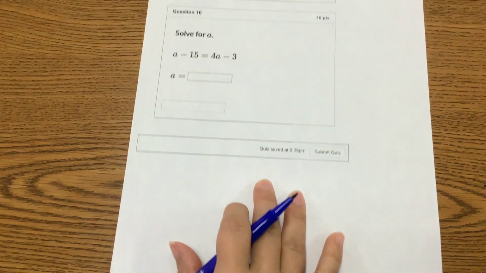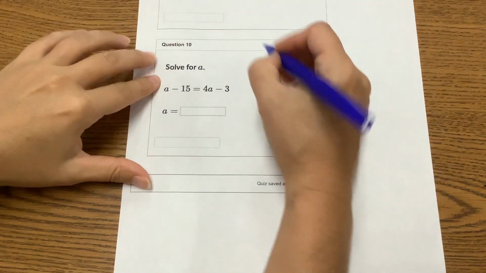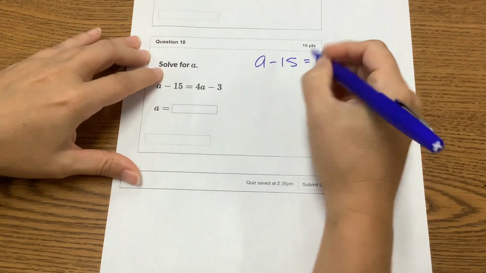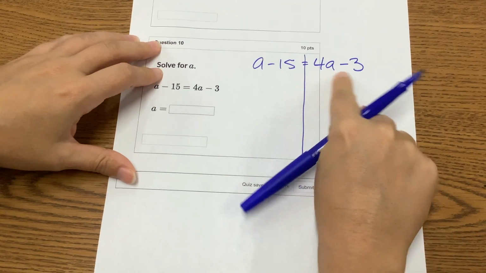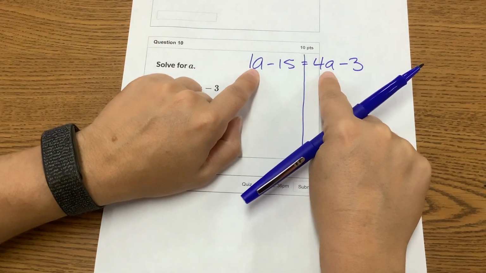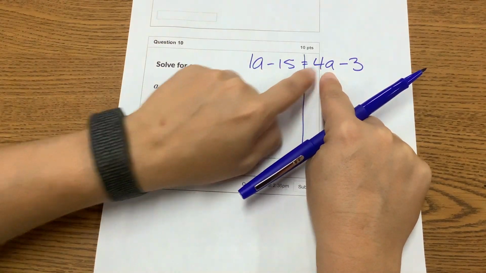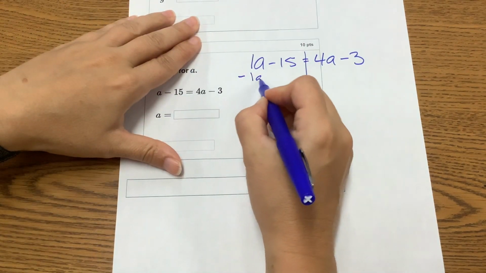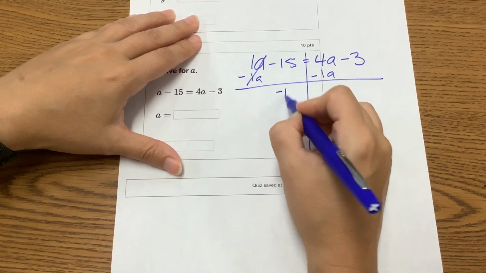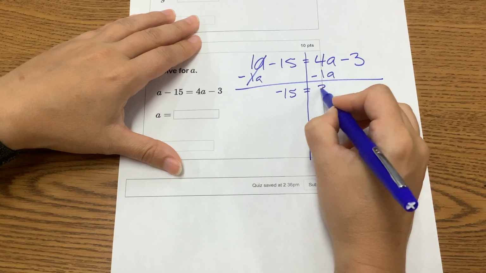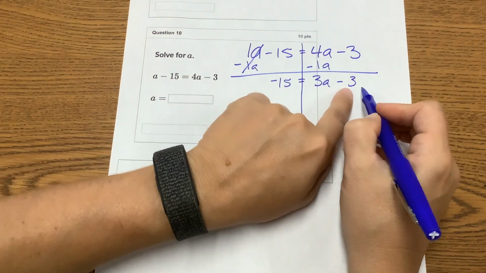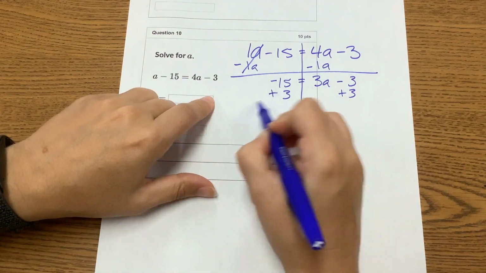And our last one, number 10. A minus 15 equals 4a minus 3. There's no distributive property. We don't need to add like terms on either side. This is understood 1 with that a. We're going to move the variable terms together. This needs to go to one side, so 1 is smaller. I'm going to subtract 1a because it's already positive. Bring down the minus 15, treat it like a negative. 4a minus 1a is 3a. Bring down the minus 3.